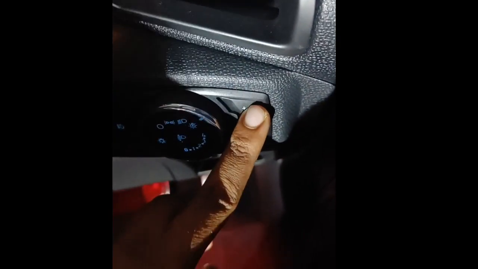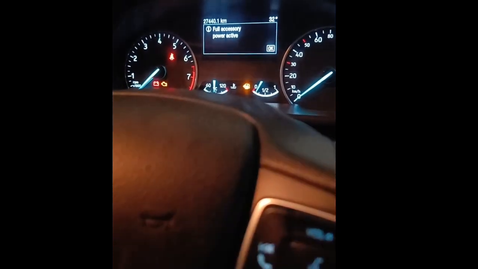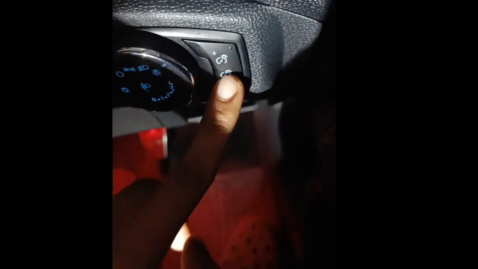And this is for the display brightness adjustment. You can adjust the brightness of the full touch screen as well as the instrument cluster from here. Now it is low, as you can see.